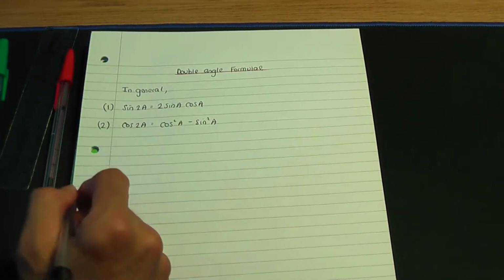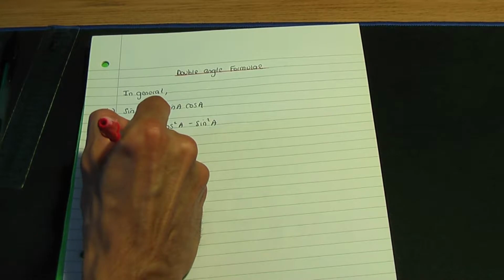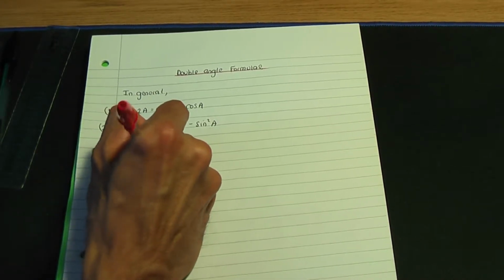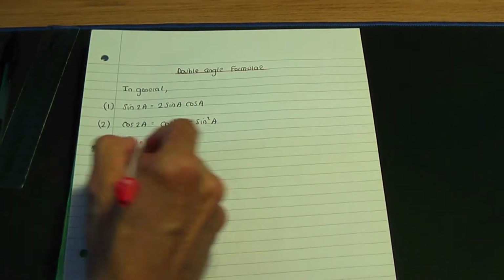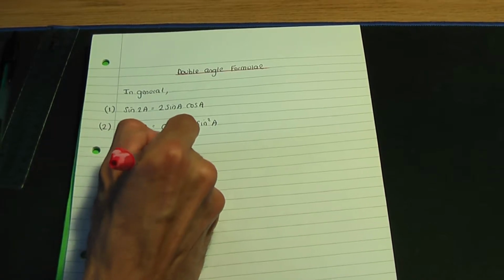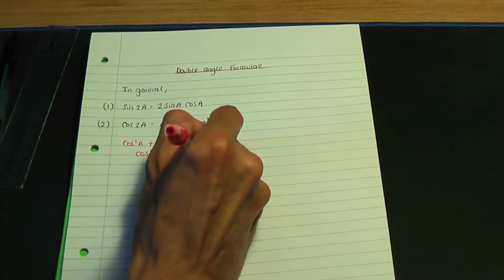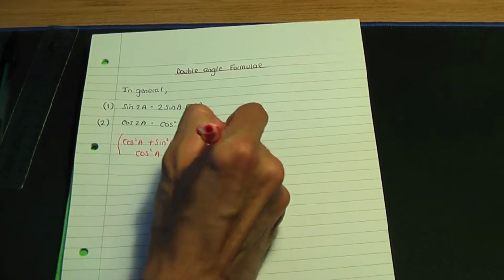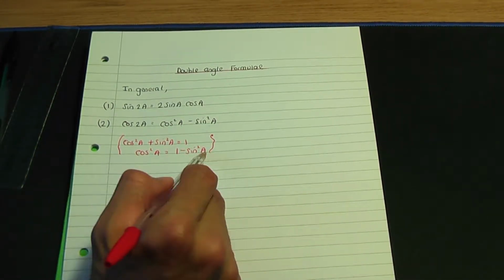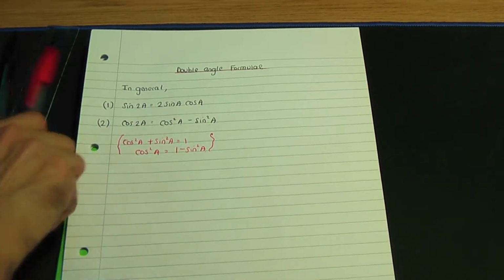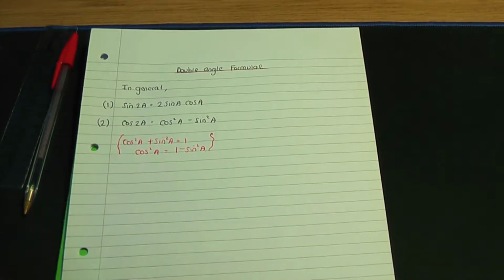Let me explain. Remember the fundamental Pythagorean identity. Since cos squared A plus sine squared A is equal to 1, if I rearrange for cos squared A, it is 1 minus sine squared A. If I replace cos squared A by 1 minus sine squared A, you can get another identity form for cos 2A.